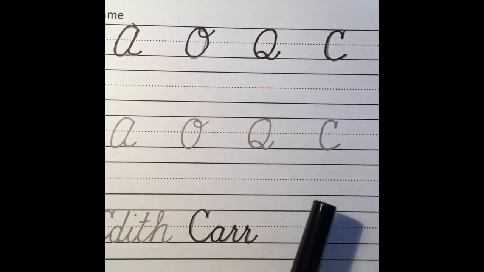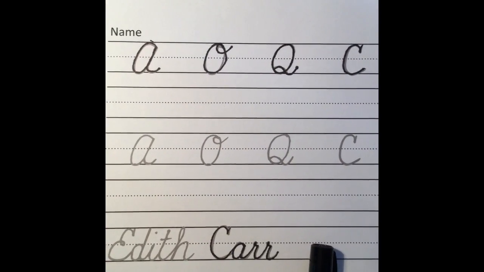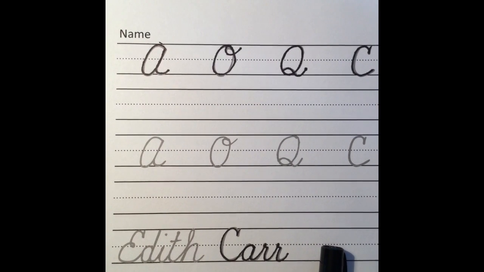So we're going to be finished with this page and be ready to start our next kind of capitals, which I call candy cane capitals.